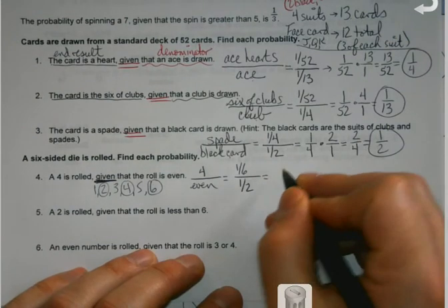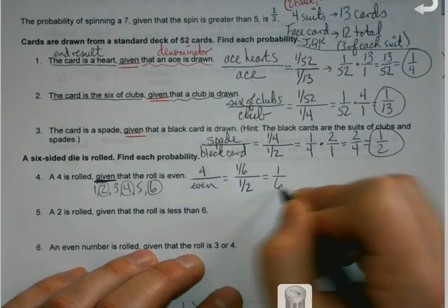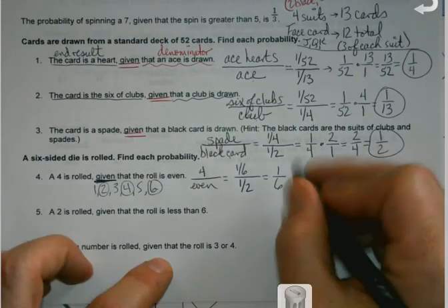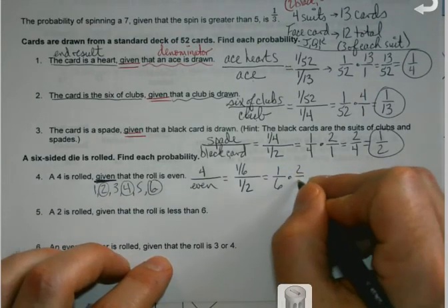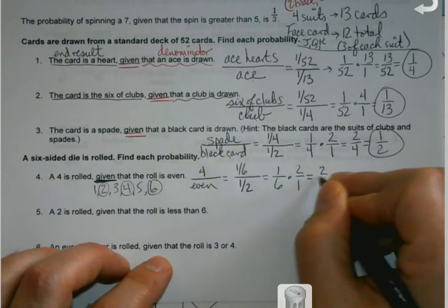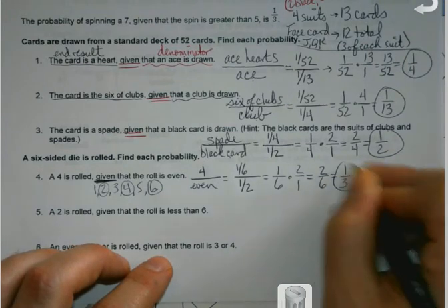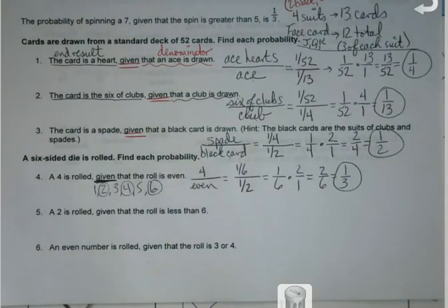And you're like, oh, okay. Because I look at it, I'm like, well, there's 3 even ones. I'm looking for 1, so it should be 1 out of 3. I agree it should be 1 out of 3. And it is 1 out of 3. That's the route we're looking for.